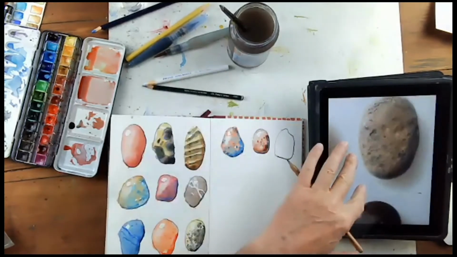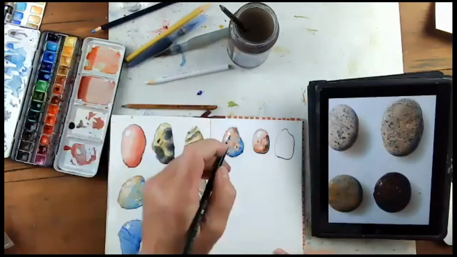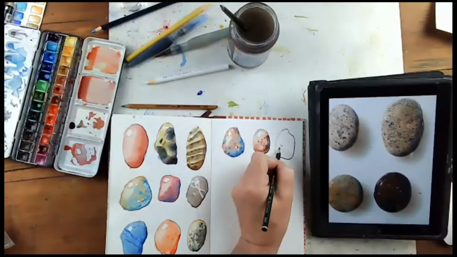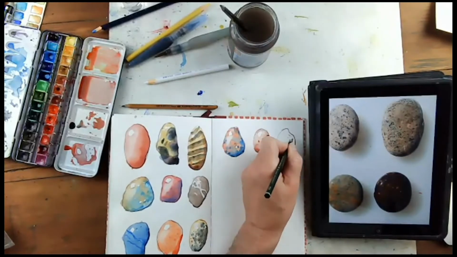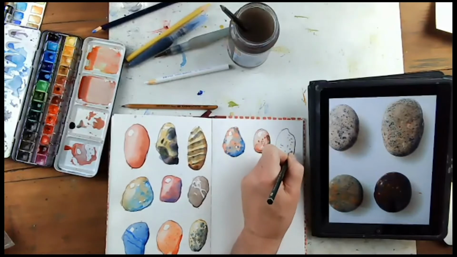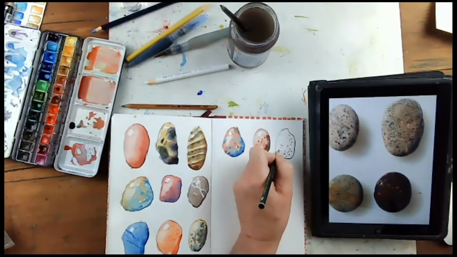This has got all kinds of rather interesting formations in. So let's go with the pencil and now let's invent some pattern on here. Like so.